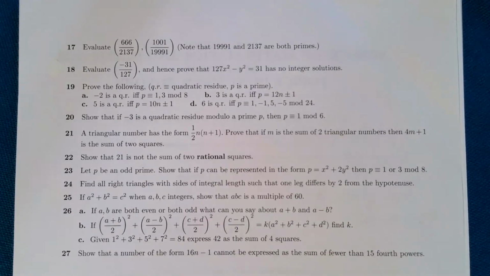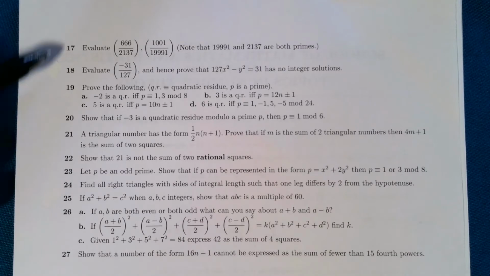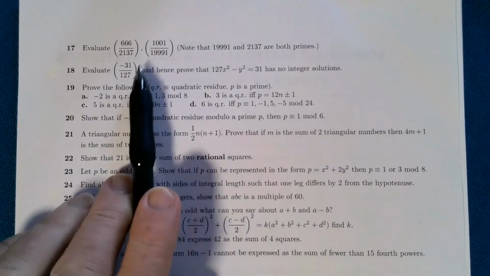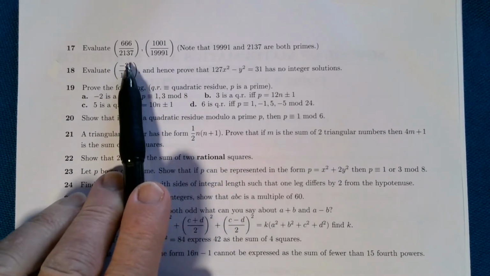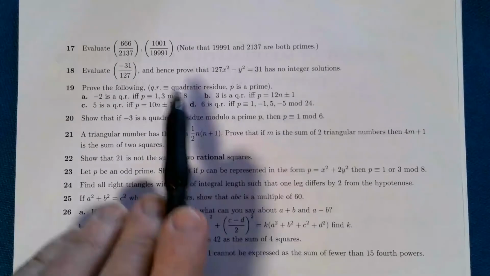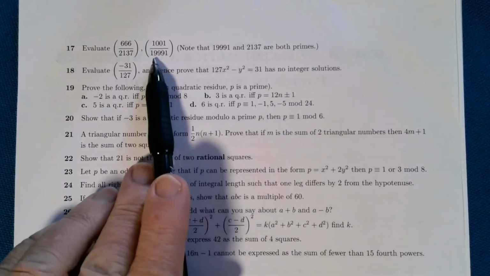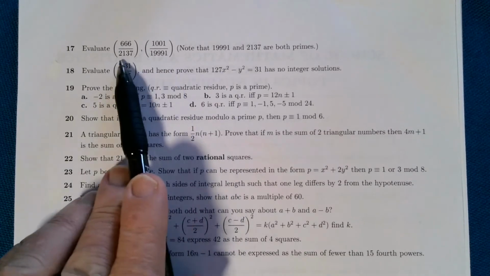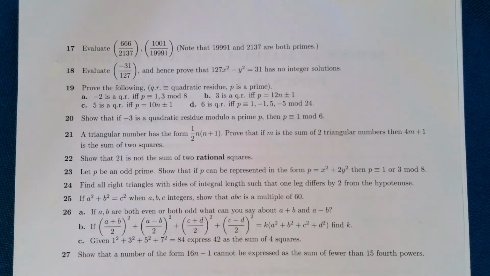Okay, well, we continue on with our exercises for section 1, and we'll just have a look at the questions 17 through to 20. So 17 is just evaluating some of these Legendre symbols using the various tools that we now have. We notice that you're given that this number down here is prime and 2137 is also prime. So here is the solution of this one.